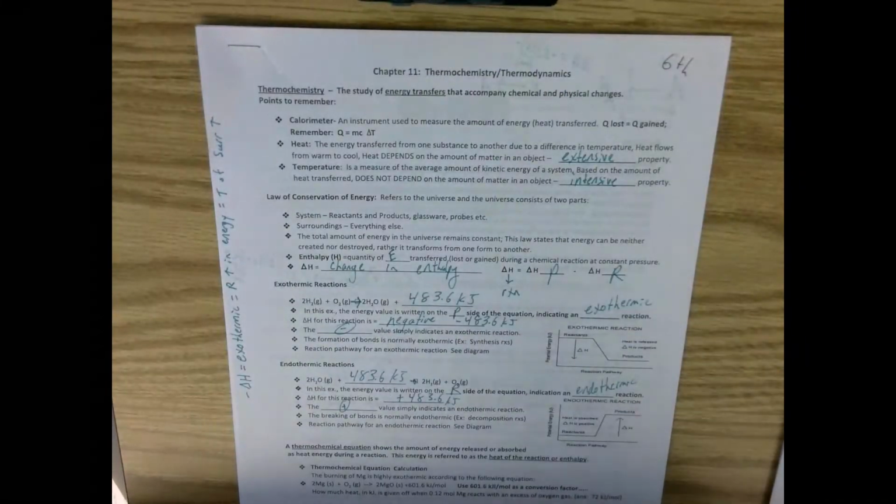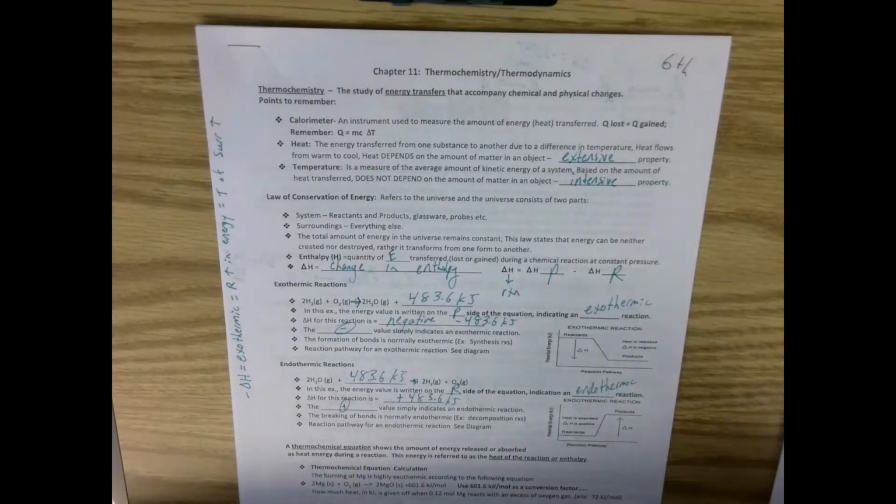So if we predict the delta H for a reaction to be negative 15 kilojoules per mole, it's going to release 15 kilojoules of energy per mole. If the reaction doesn't happen, is it going to release that much energy? No, it's going to release none, right? So it's important for us to know if these reactions are actually going to happen or not.